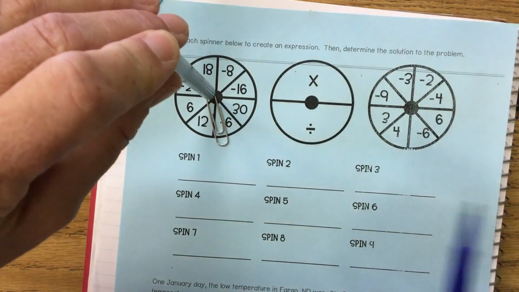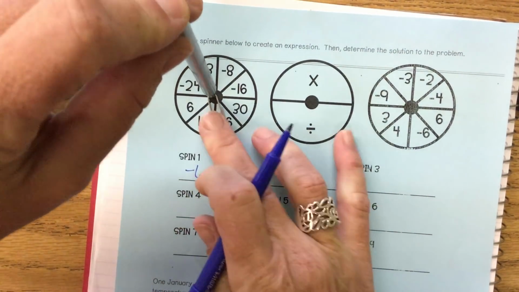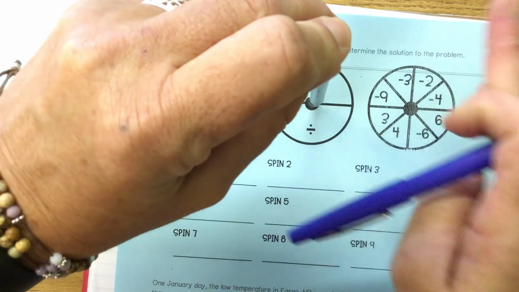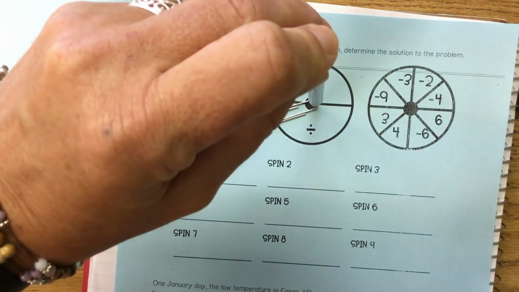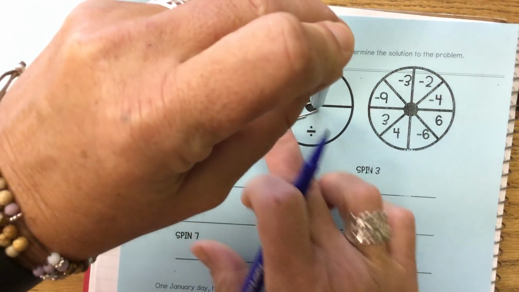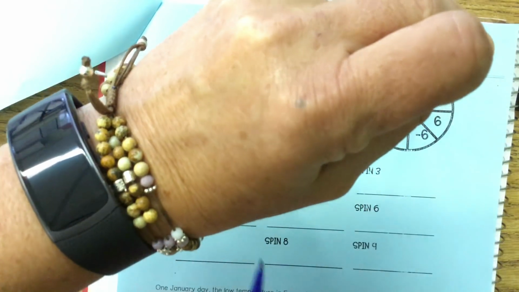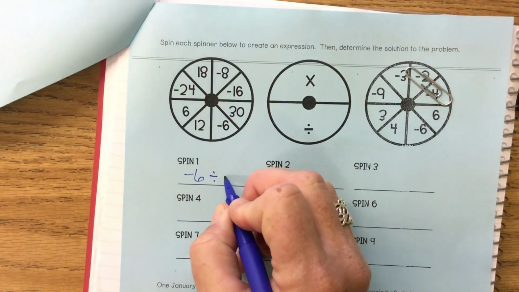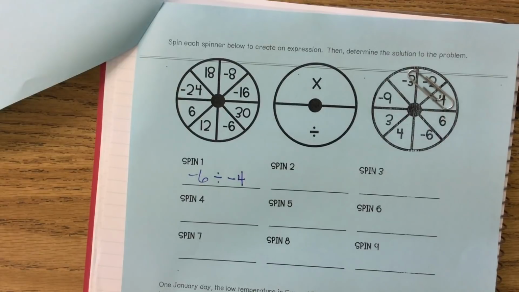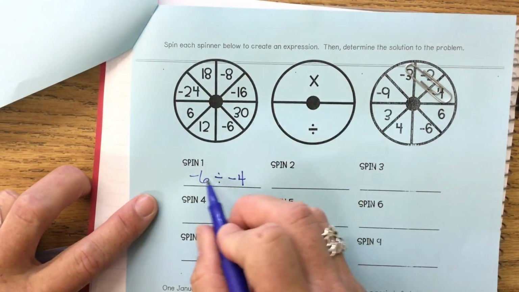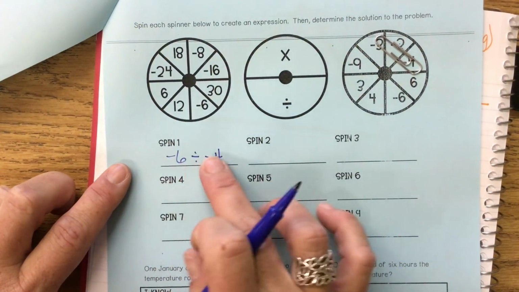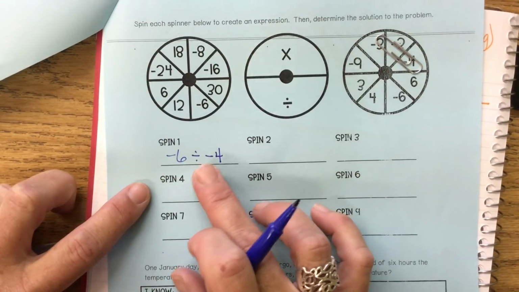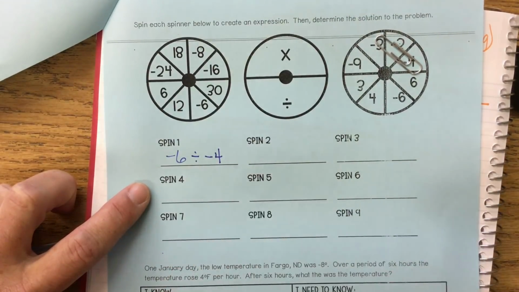So I have a -6, and I'm going to divide it by, all right, -4. Okay, I don't want you to do the math because sometimes the numbers are not going to be easy to work with.